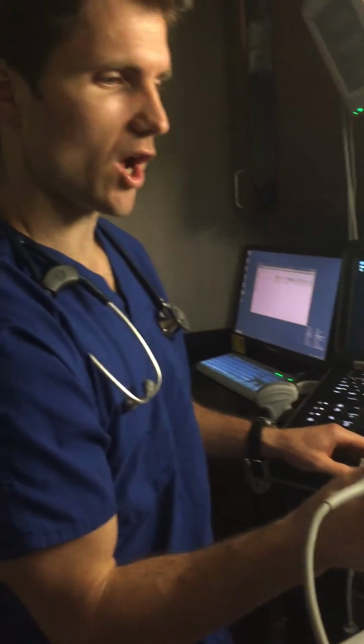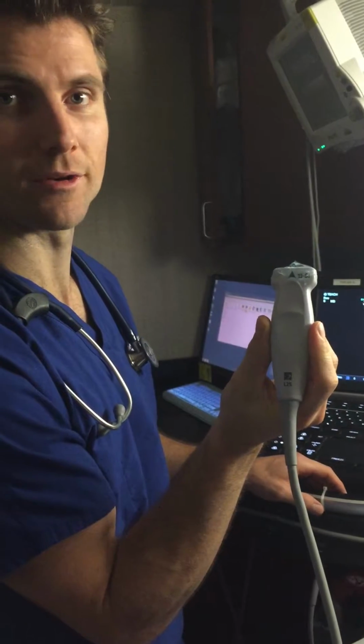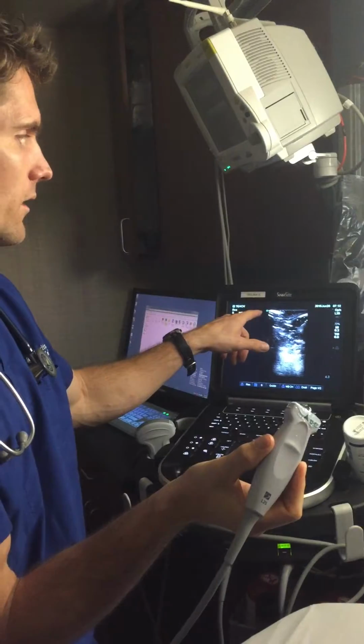Today we're going to demonstrate the ocular exam. Typically you use the linear probe. It's got great resolution and short depth. And so the indicator you can see is here, correlates to the blue dot there.